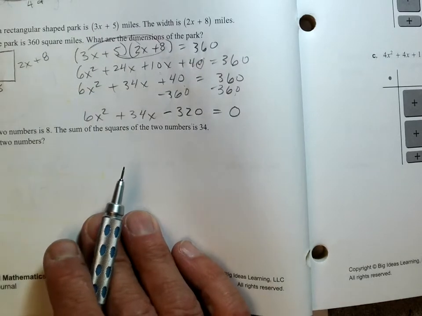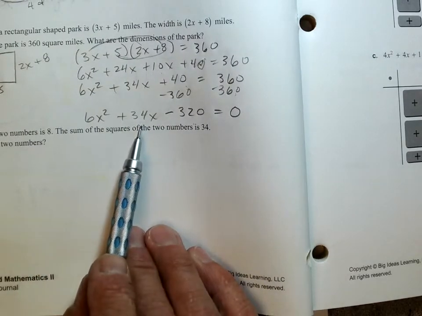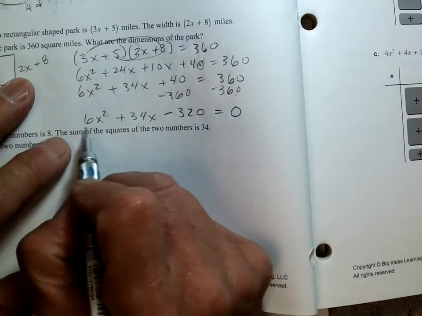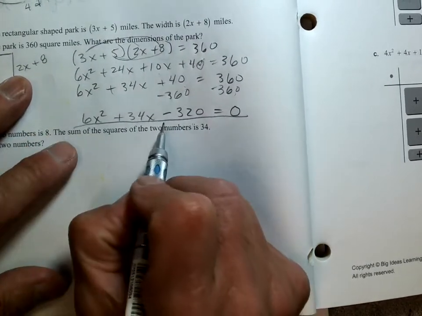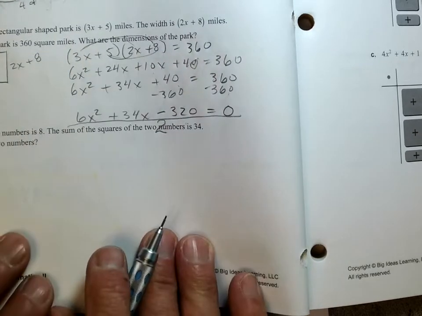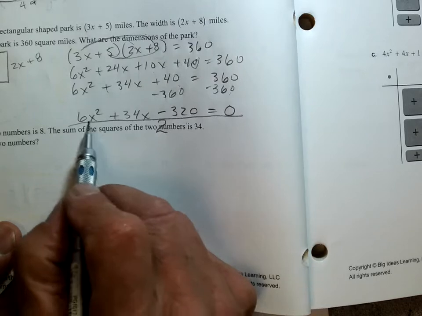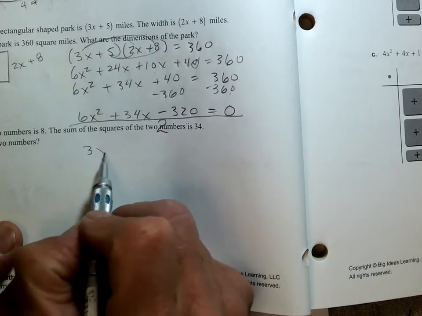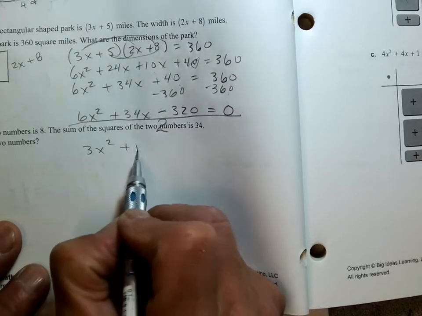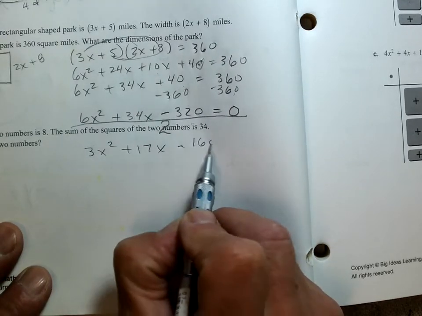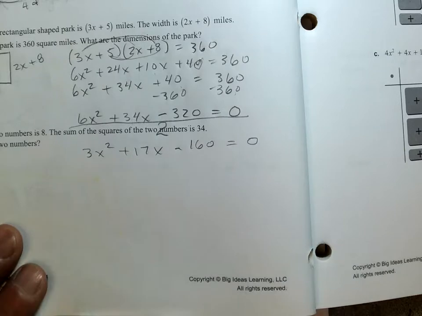I don't think a 6 will go into 34, but a 2 will, right? Yes. So let's take out a 2. In fact, in this case, let's just divide everything by 2. You okay? Divide everything by 2 because of the equal sign. So I'll get a 3x squared plus a 17x minus 160 equals 0.